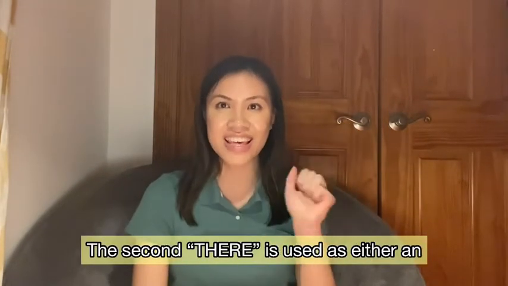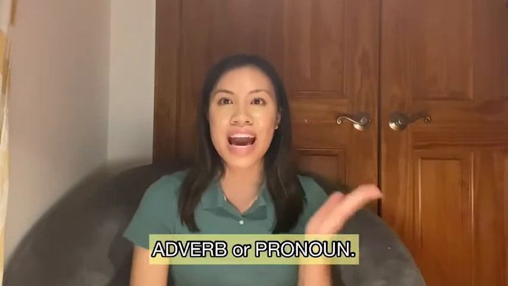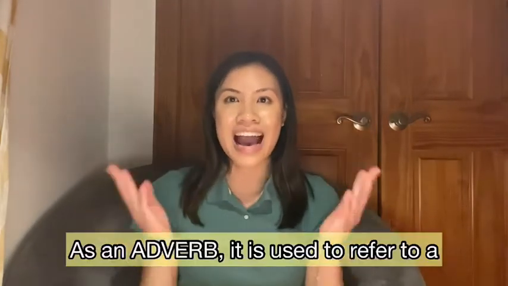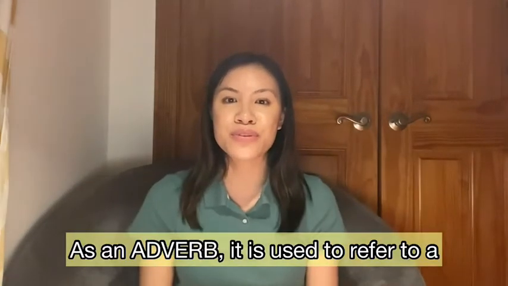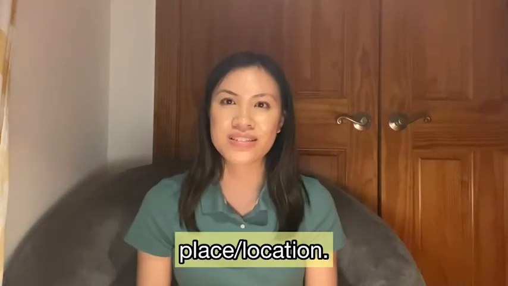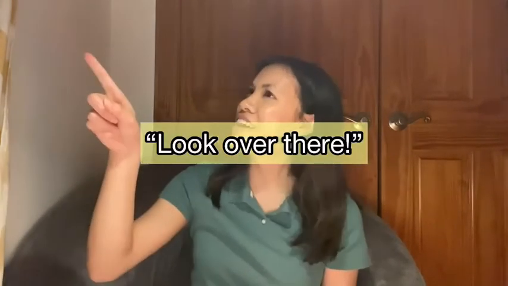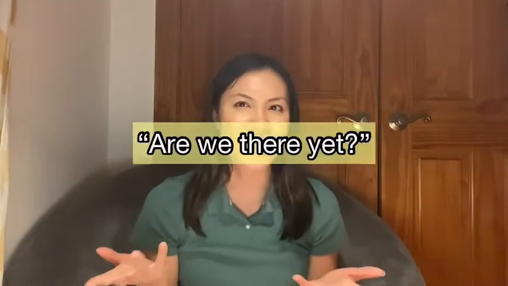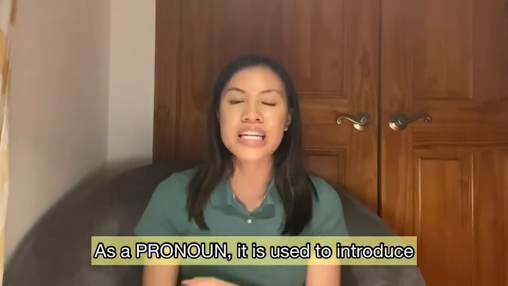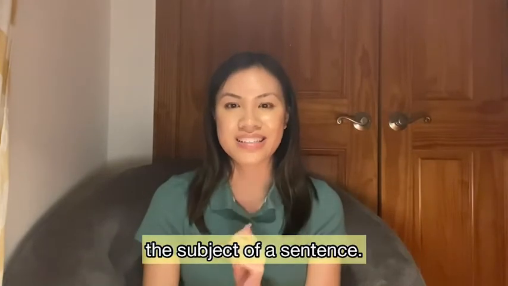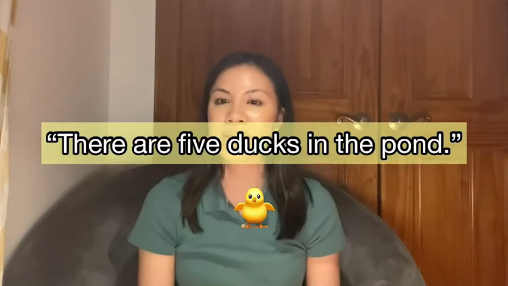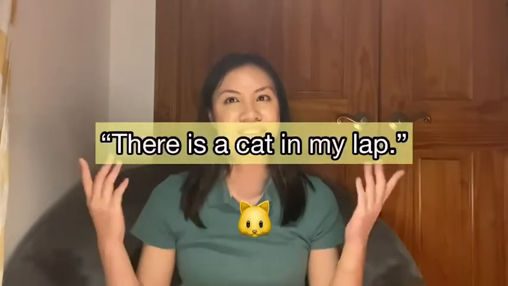The second, there, is used as either an adverb or a pronoun. As an adverb, it is used to refer to a place or location. For example, look over there, or are we there yet? As a pronoun, it is used to introduce the subject of a sentence. For example, there are 5 ducks in the pond, or there's a cat in my lap.